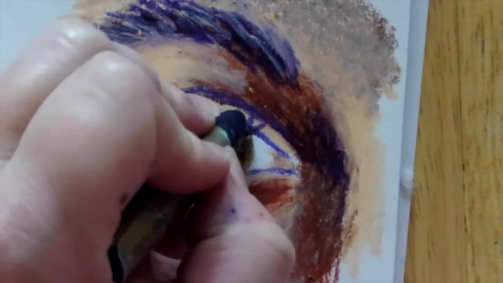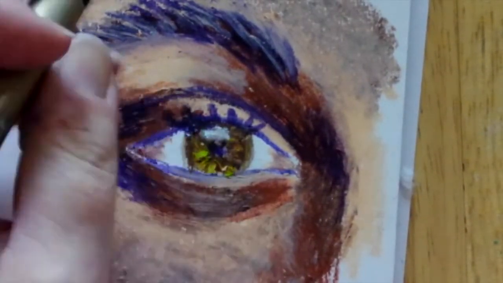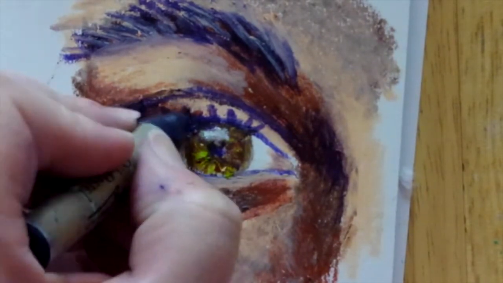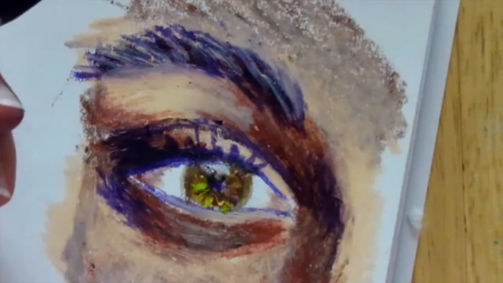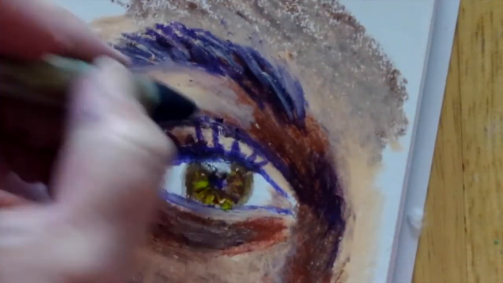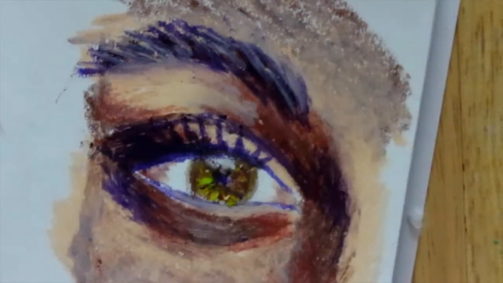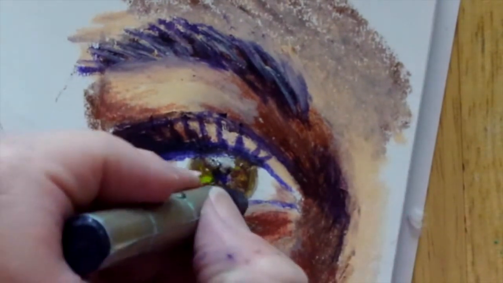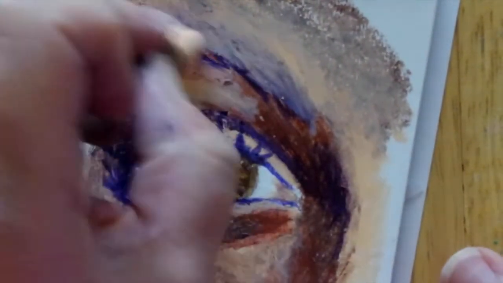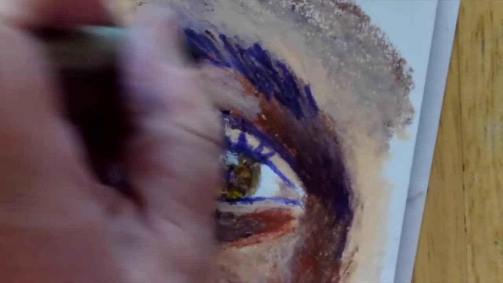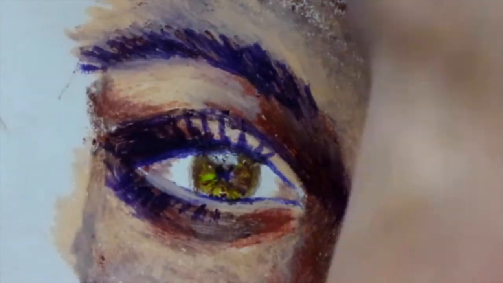I then used the blue-violet to represent the eyelashes, both on the top and bottom eyelids. Remember, the eyelashes should be thicker where they connect to the eye. One eyelash was scraped thinner by my fingernail because it was too thick at the end. I also scraped off the eyebrow in order to redevelop the value so the brown looked better. You can always scrape oil pastel off a drawing, but you then have to work with whatever color is left underneath.